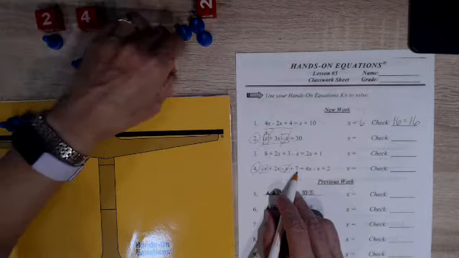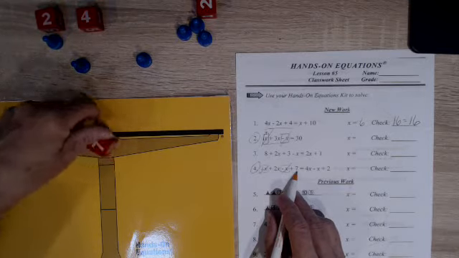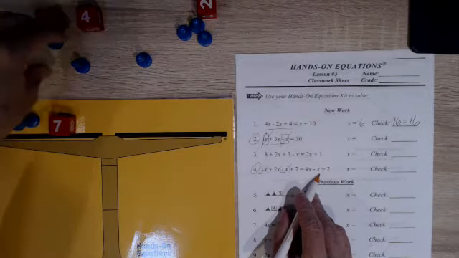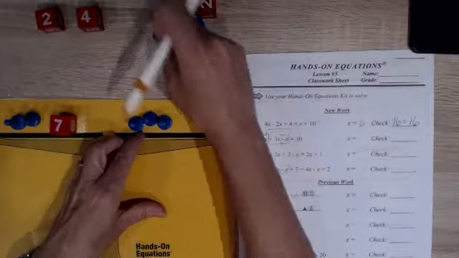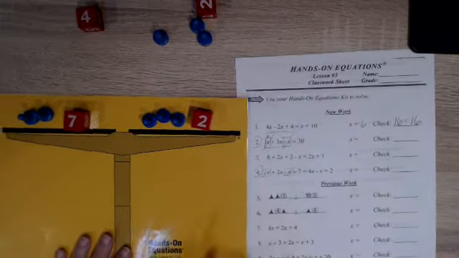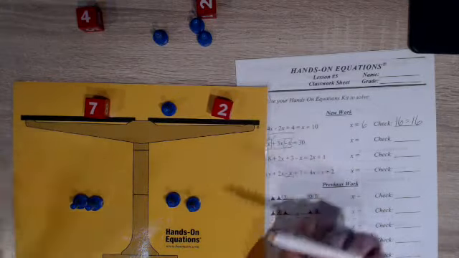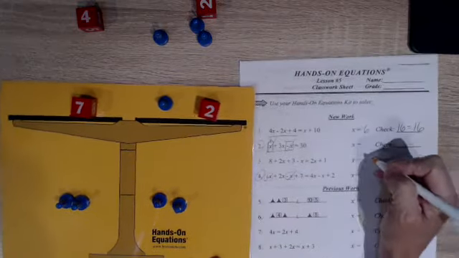is equal to, sometimes the hardest part can be finding the right place there. 4x's minus an x, well, that'd be 3x's, right? 4x's minus an x plus a 2. Okay, and here we go. Knock off 2 on each side. Oh, but plus 2 is 7, must be 5.